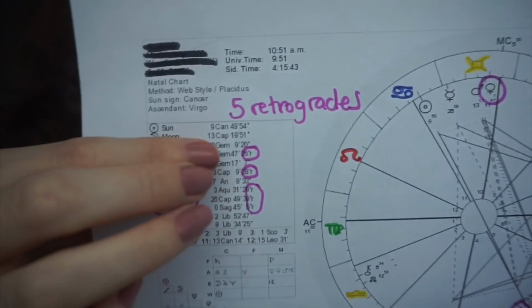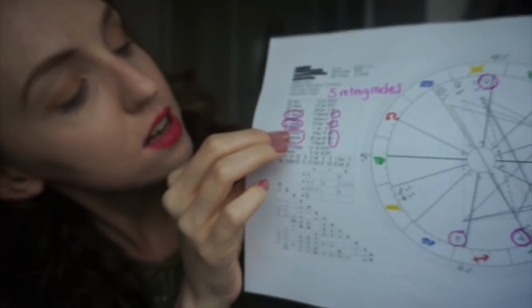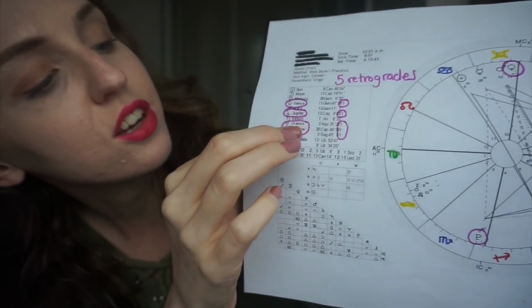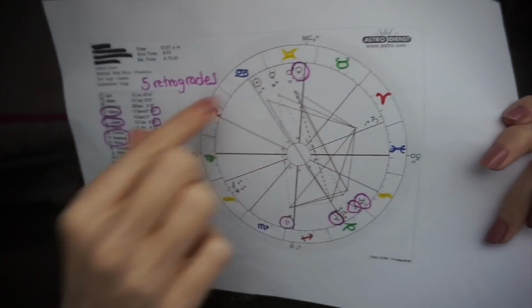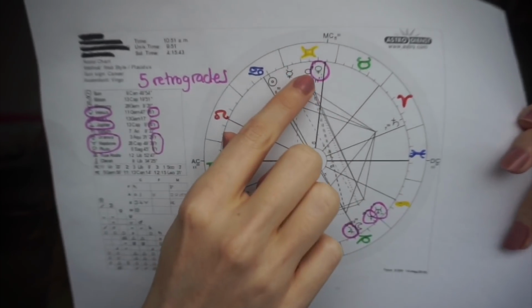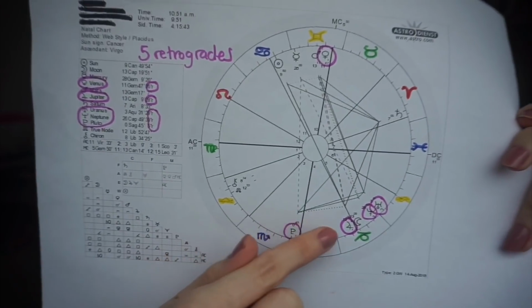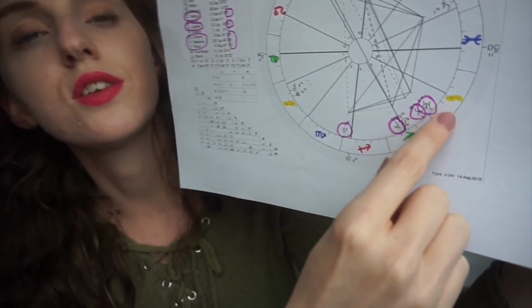So when you look on astro.com, if there's a little R beside the planet, it means retrograde. So Venus, Jupiter, Uranus, Neptune and Pluto are all retrograde. Then we locate on the chart the symbols: Venus up here, Pluto down here, Jupiter here, Neptune and Uranus.